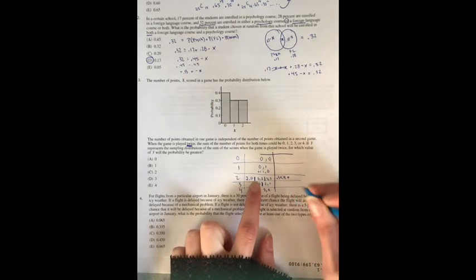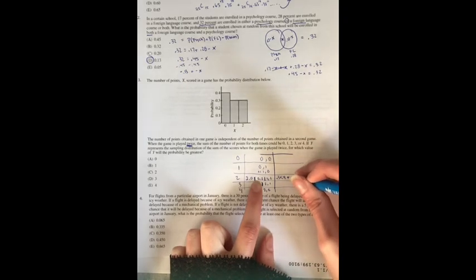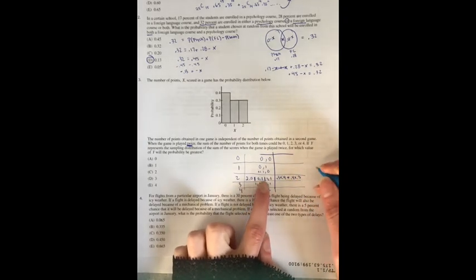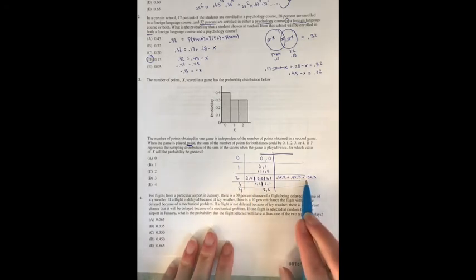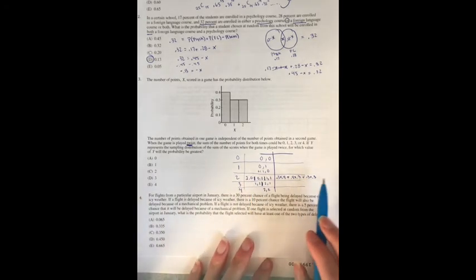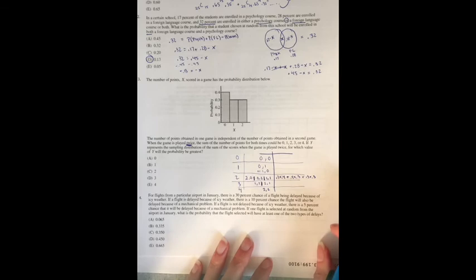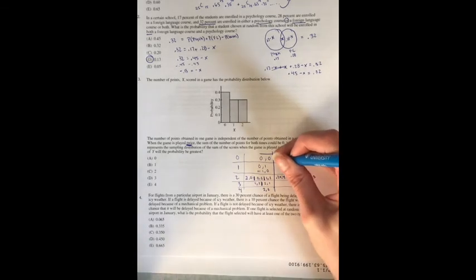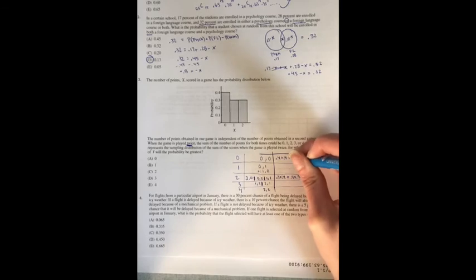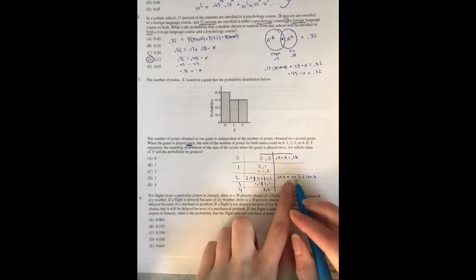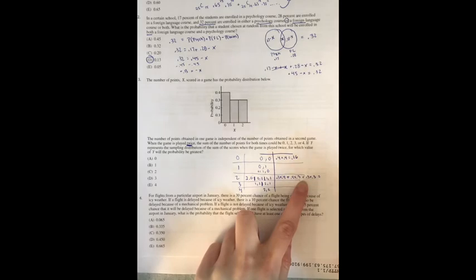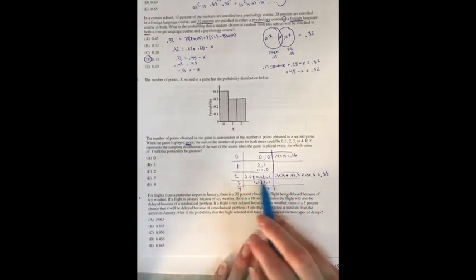Or 0 and then 2, so that's 0.4 times 0.3. Or 1 and 1, which is 0.3 times 0.3. And I think because this one has the most options, it's automatically going to be the highest. Yeah, there's really no way, because this is 0.16, but this is 0.12 plus 0.12 plus 0.09, so that's 0.33. So this one's going to be way higher.